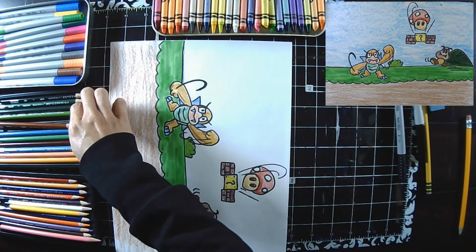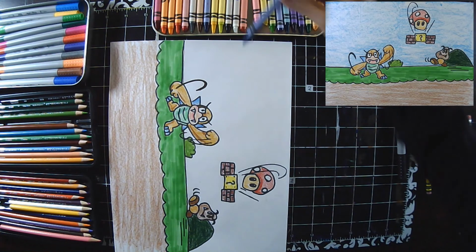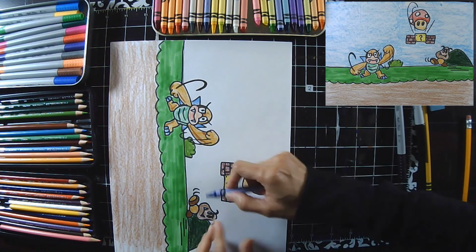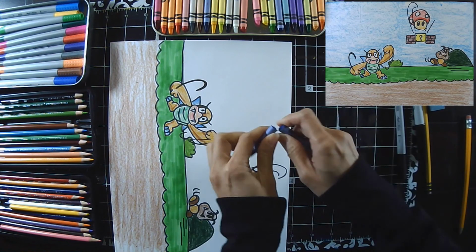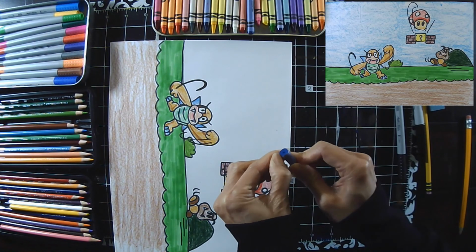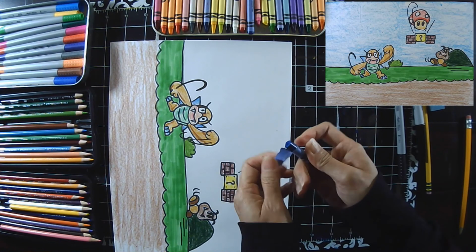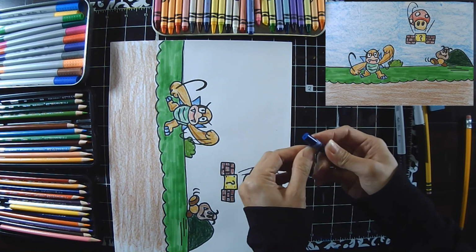I'm going to turn it upside down, or sideways, so I can do the sky. Let's use blue. Sometimes this is what I like to do. You can break your crayon in half. If you take the wrapper out, this will help you apply more color.